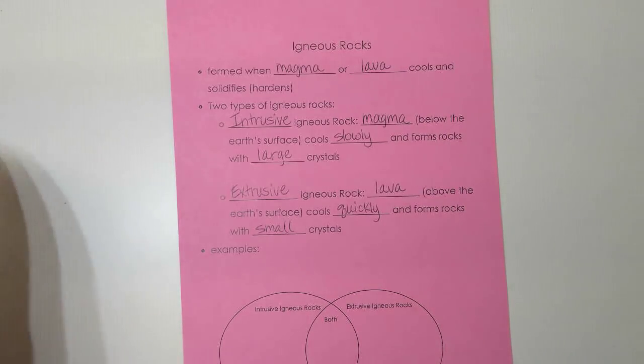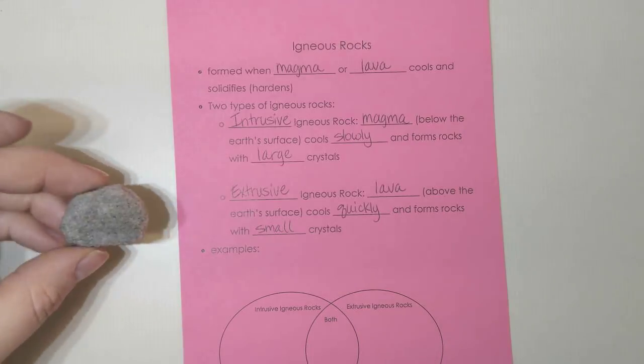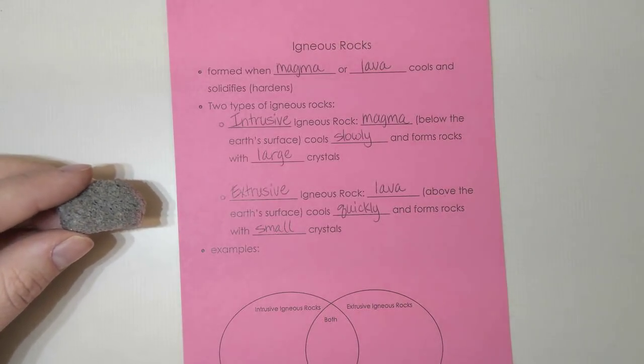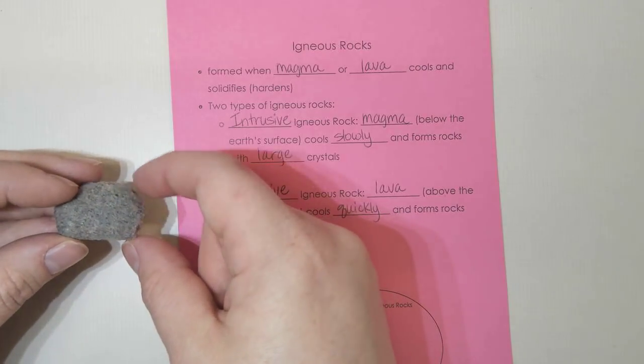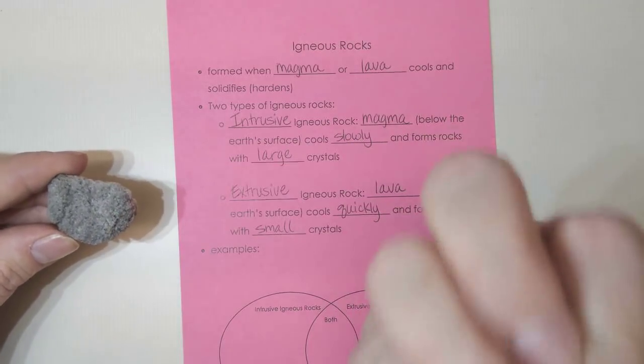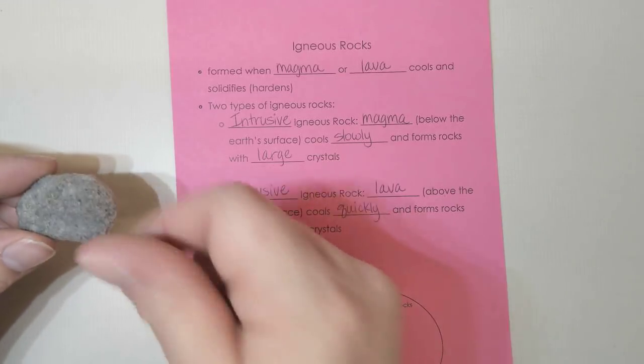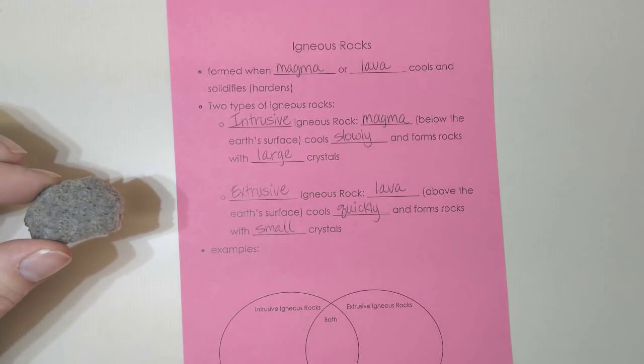Another example you may be familiar with is pumice. We find a lot of pumice around volcanoes, and as you can see, it's very airy. It has a lot of holes inside. Those are gas or air bubbles that were still in the lava when it cooled really quickly. Okay, so there's pumice.